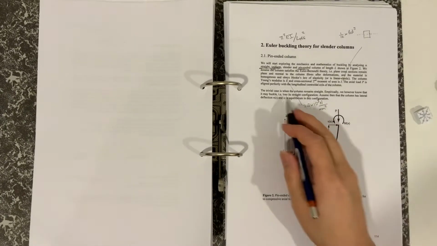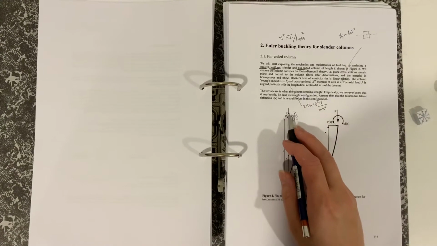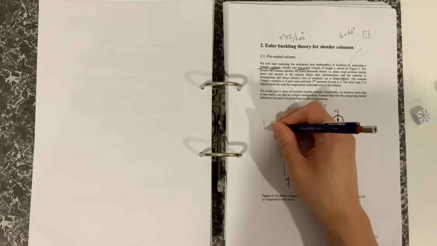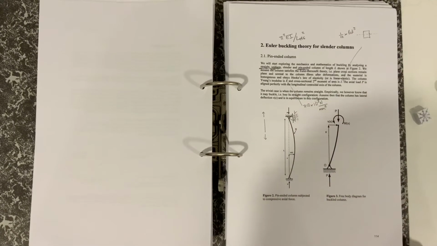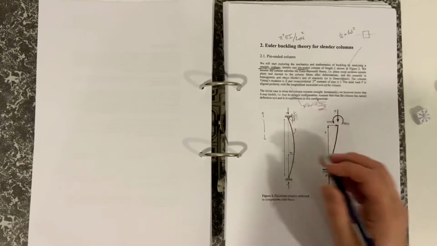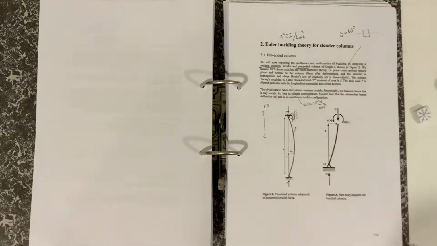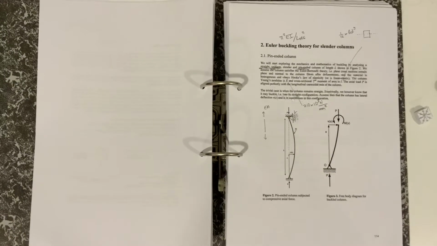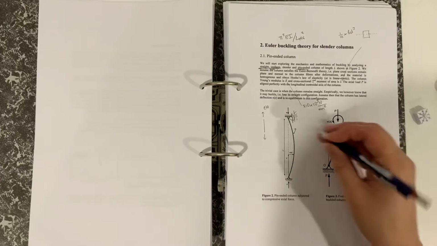So the trivial case is when the column remains straight. So remember, if the column had been in tension, like there, it would have remained straight, and it would just have extended by something related to the EA, where A is the cross-sectional area. So the trivial case is that the column just compresses.